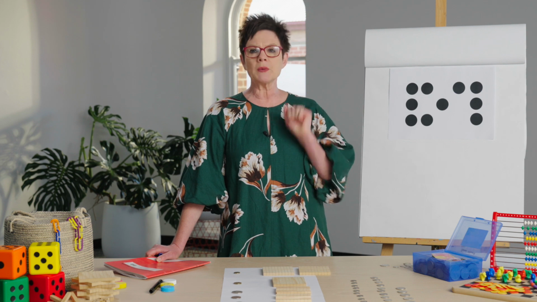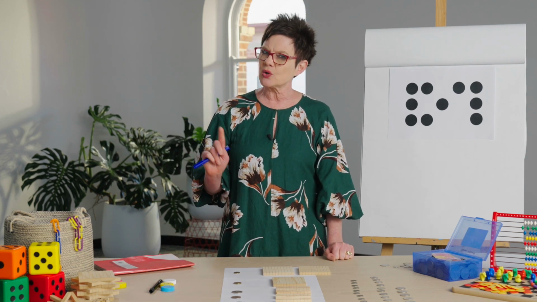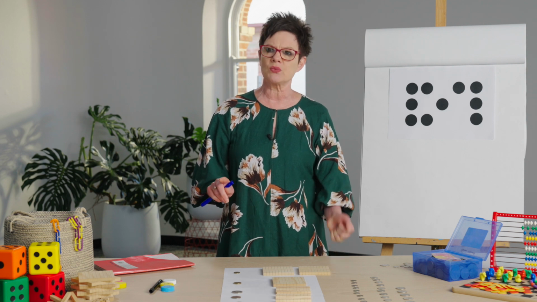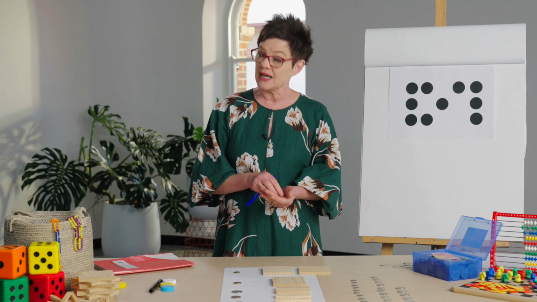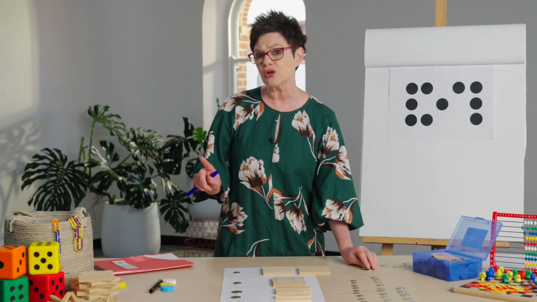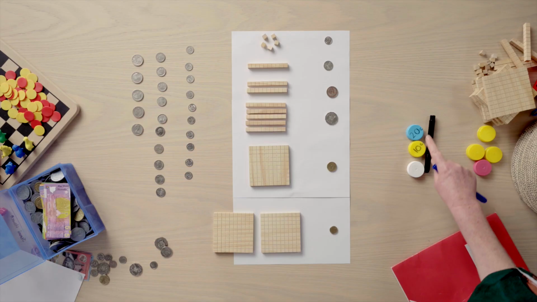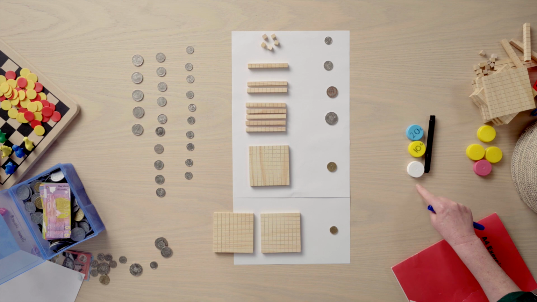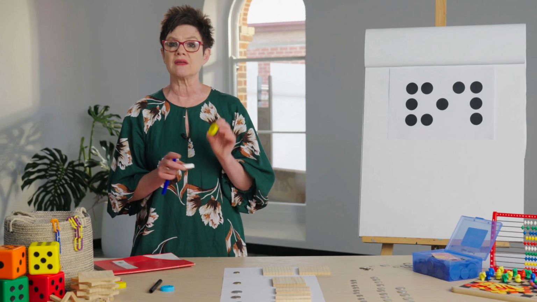Okay, so what will we need today? Well, you'll need your learning book and some coins if you have them. That would be wonderful. So have a look around, see if there's any coins that you are allowed to use. And if not, you could make your own coins. We've got a few here. We've started to make some coins out of bottle tops. So we're just writing what they could be there.